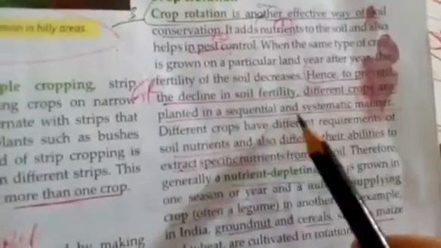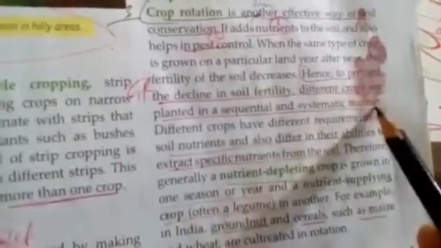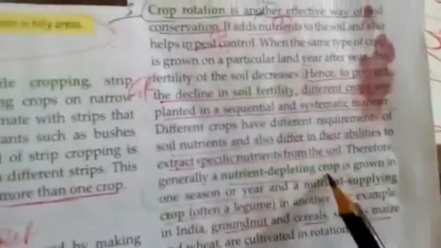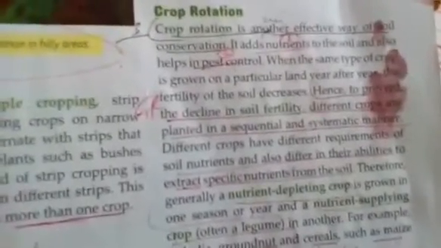As to how it is adding nutrients, it helps to prevent the decline in soil fertility, and different crops are planted in a sequential and systematic manner so that the nutrient-depleting crop is not grown continuously, as I explained earlier with the example of wheat and corn.